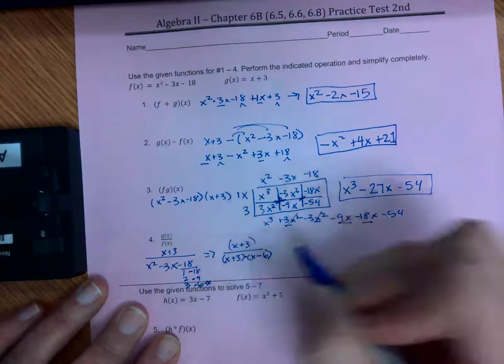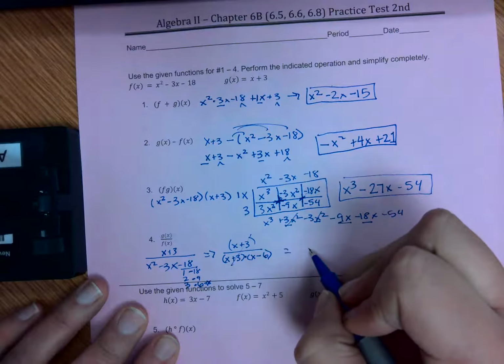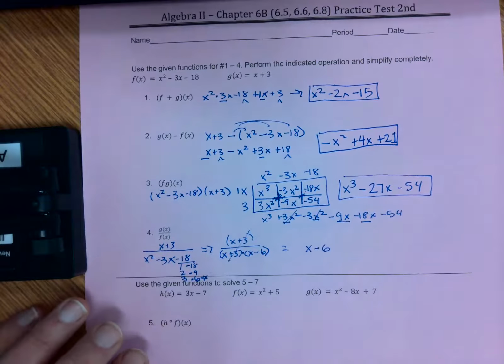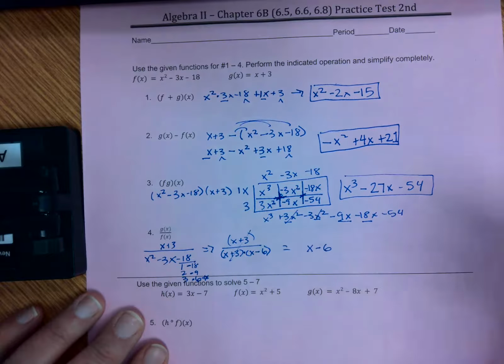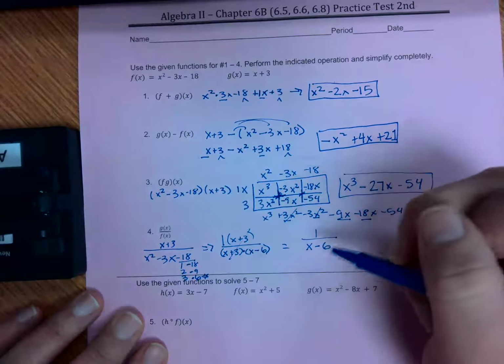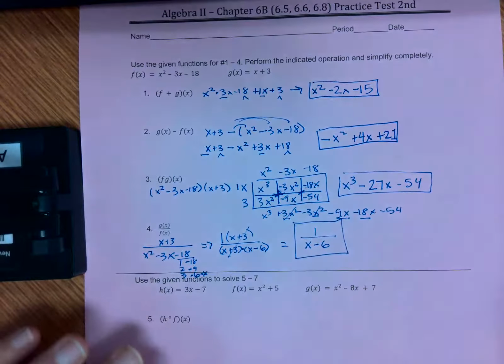Now, because of this multiplying, these two cancel. And I guarantee one of you will do this, and I hope you don't. If you have that as an answer, that is incorrect. This is on the bottom of the fraction. So this would be 1 over that. Saying something is 1 over 50 is a lot different than saying 50.